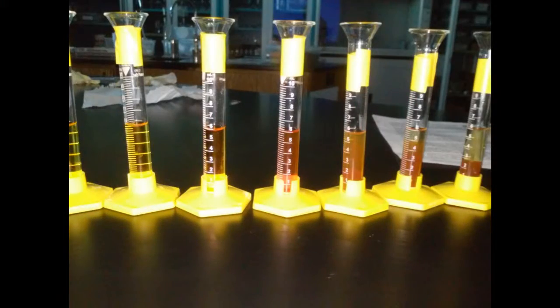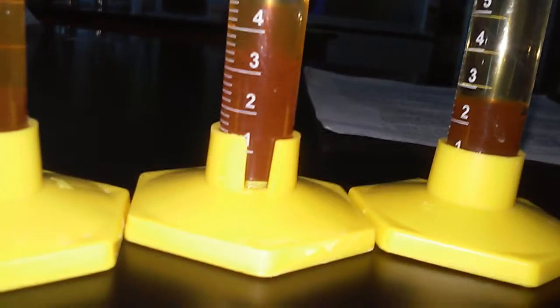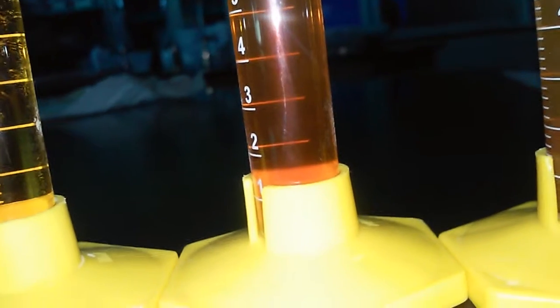This is the end result of the iron nitrate and sodium hydroxide solution, and this is the end result of the copper chloride sodium phosphate solution. And as you can barely see, there are buildups of solids at the bottom of the cylinder. Some of these have odd results, yielding no precipitate, and some even change color like this one.